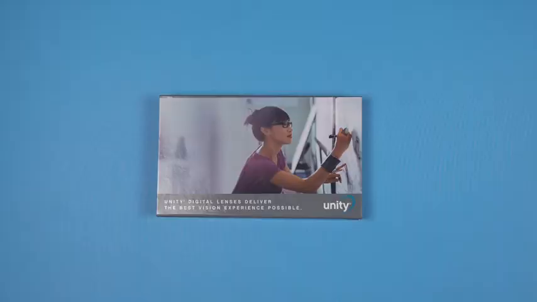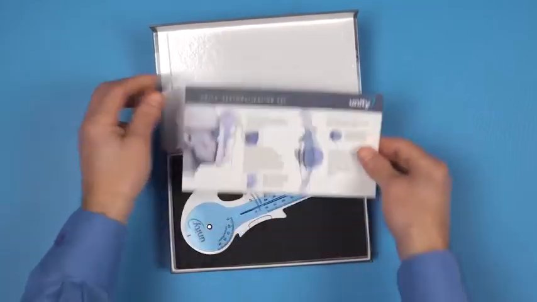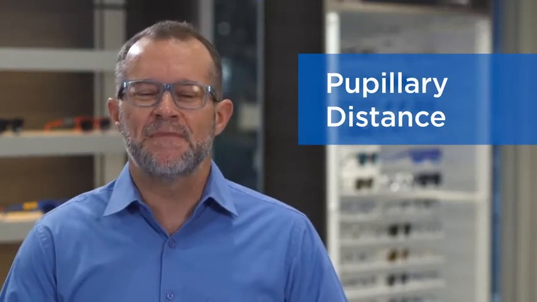Hi, we're here today to talk to you about how to use your Unity Personalization Key. This easy-to-use tool is what you'll use to take all your custom measurements. Okay, first we're going to take the Pupillary Distance measurement.